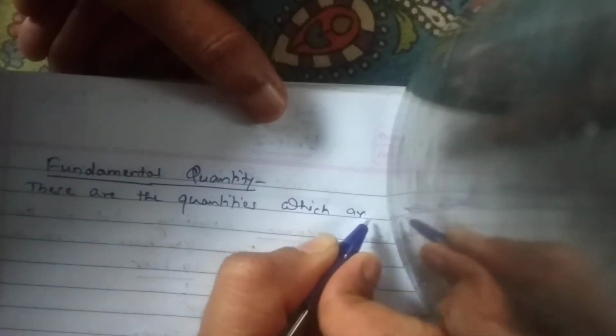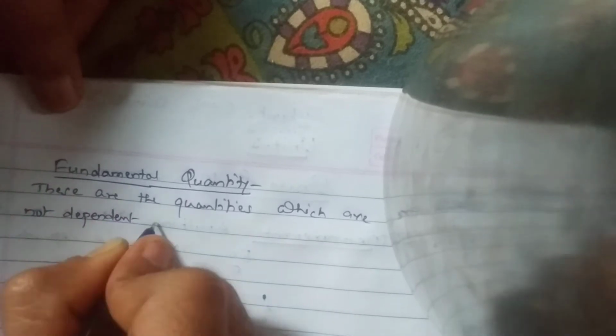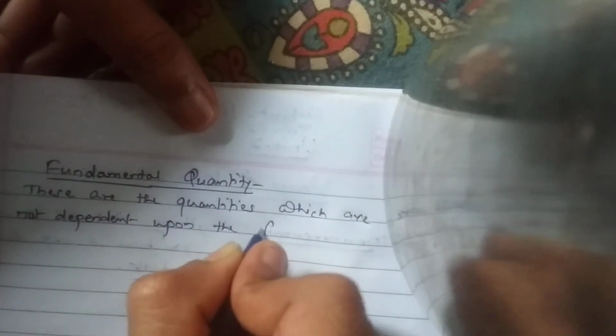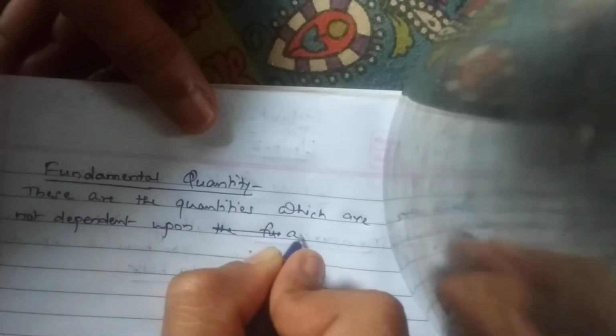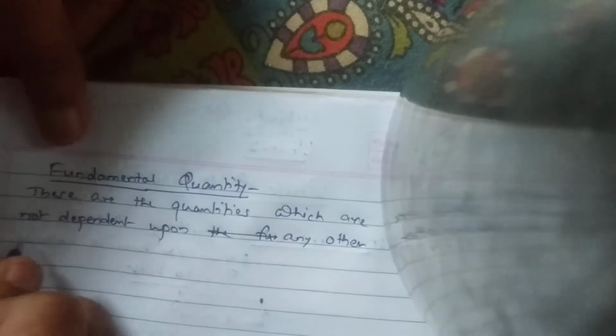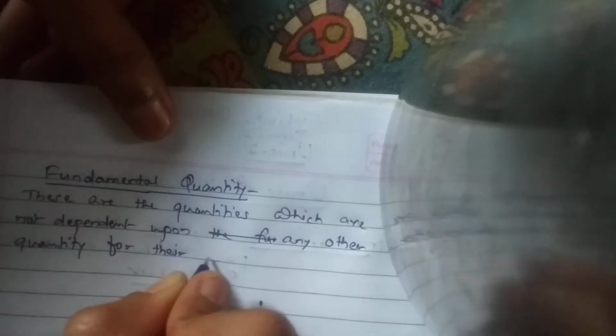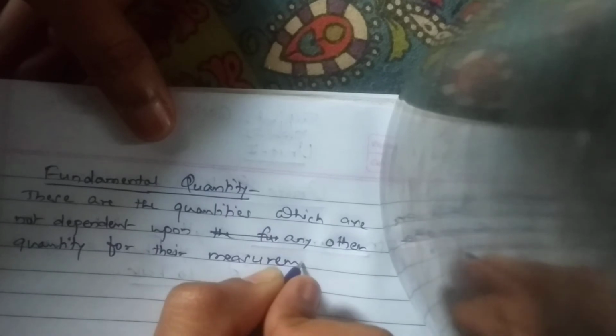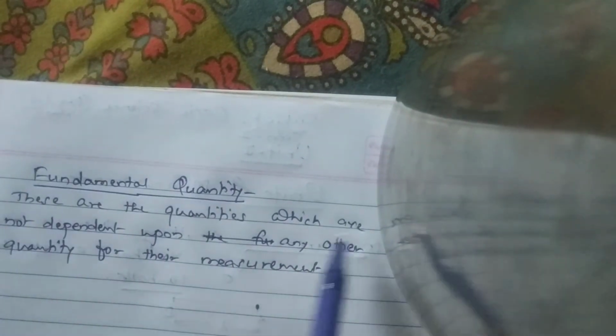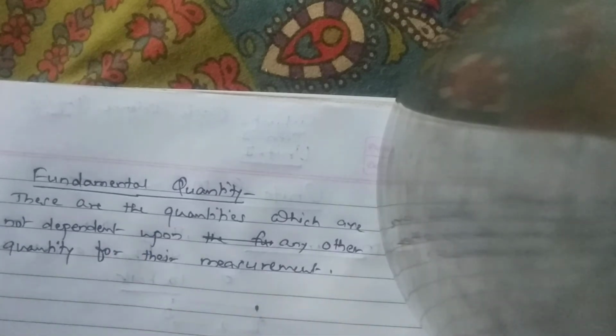These are the quantities which are not dependent upon any other quantity for their measurement. I repeat, these are the quantities which are not dependent upon any other quantity for their measurement. Those are fundamental quantities, right?